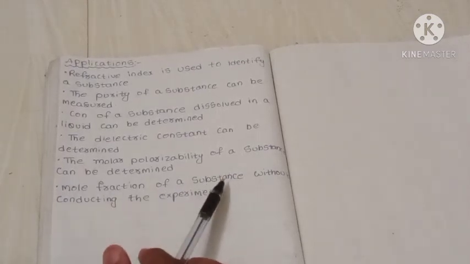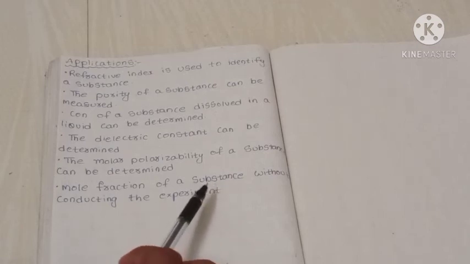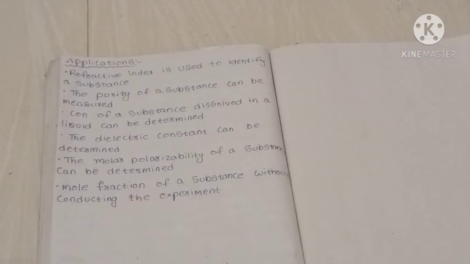This is the overall refractive index topic which comes under physical pharmaceutics. This question may be asked for 5 marks, or a combination of two questions may be asked for 5 marks. This is the overall topic.